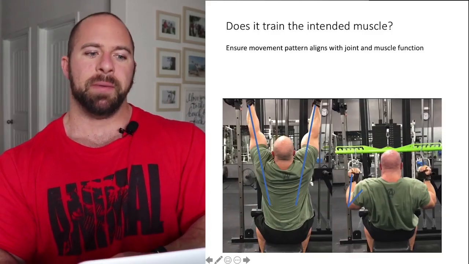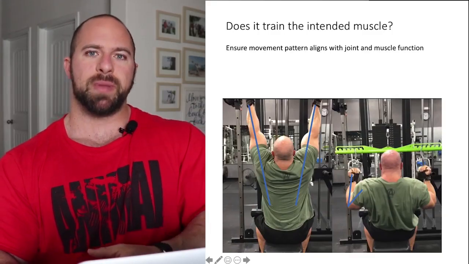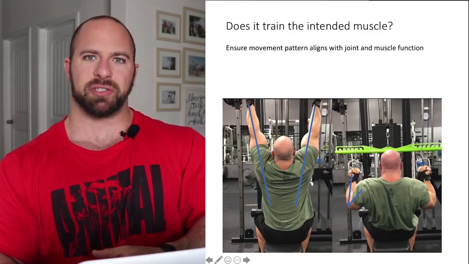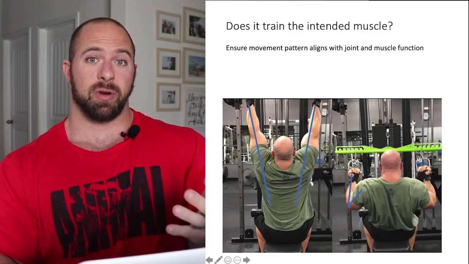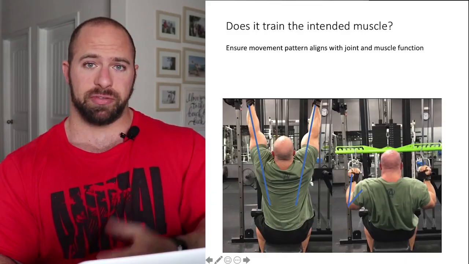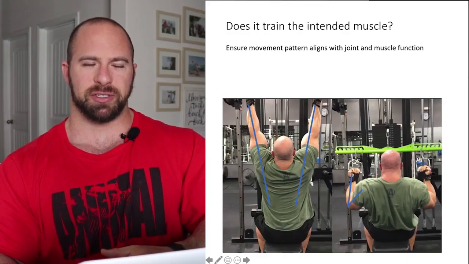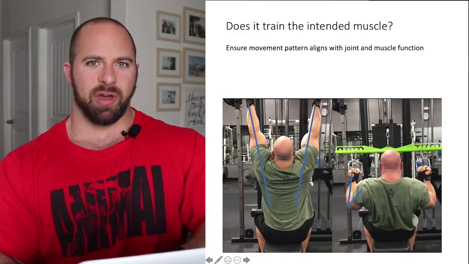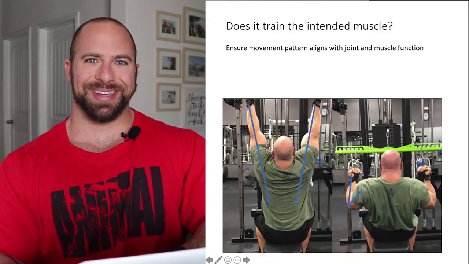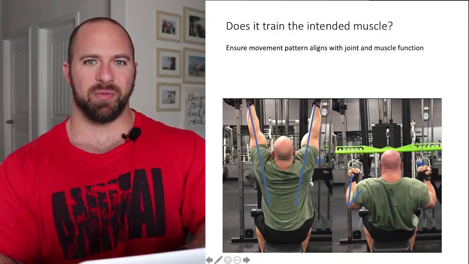So we want to ensure that the movement pattern aligns with the joint and muscle function that we want to move through, and the muscles that actually function. I'm not going to give you a whole anatomy course through these because, again, that goes beyond the scope of what we're trying to do.